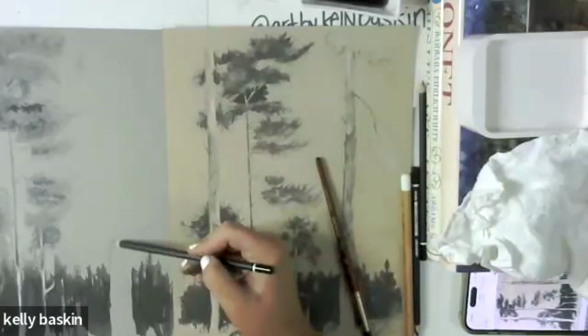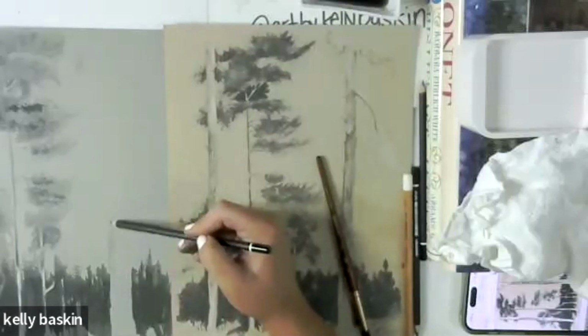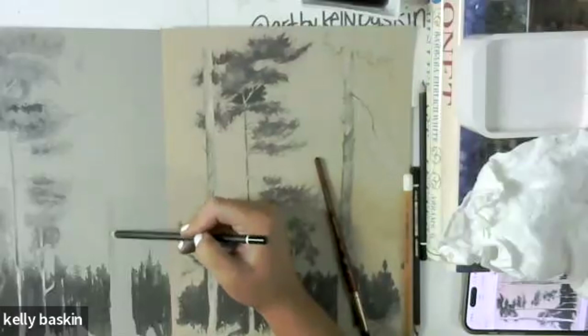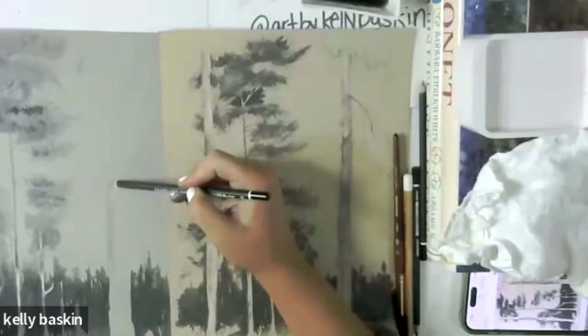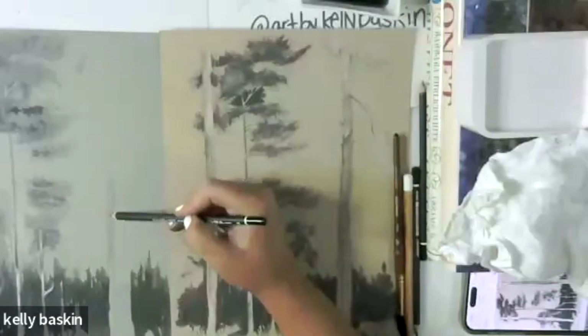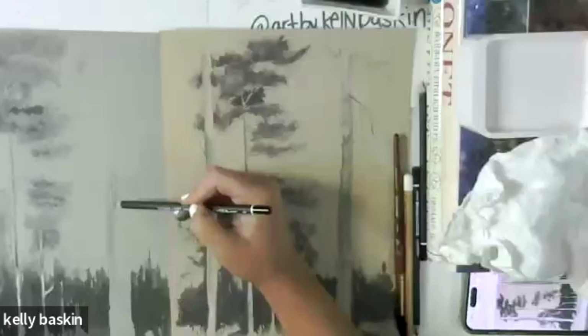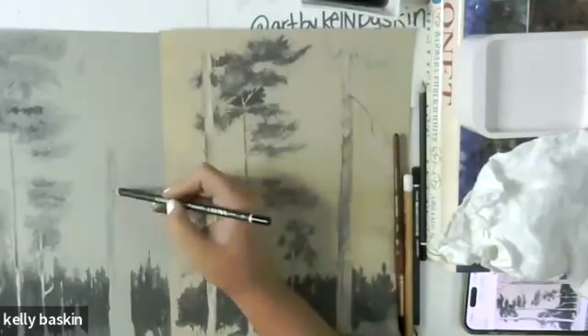And shade some areas using vertical strokes. And just working your way up the tree. Focus a lot of your shading on the left side of the tree. And I'm almost leaving some really long circular areas blank. You see that there.